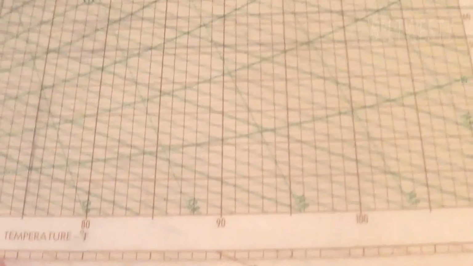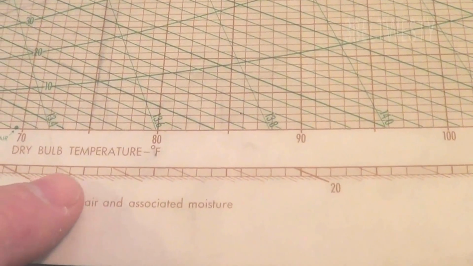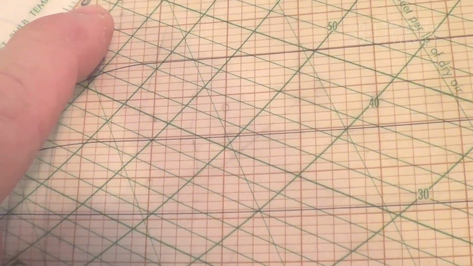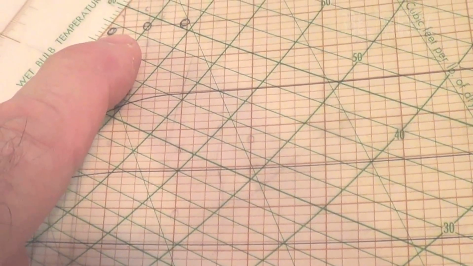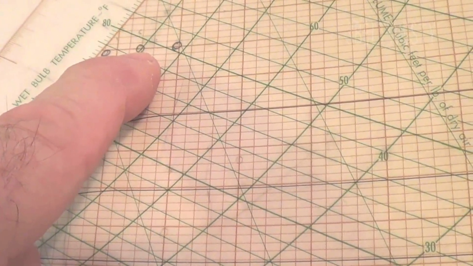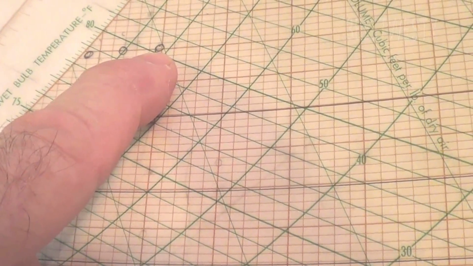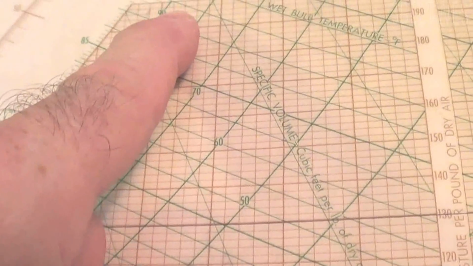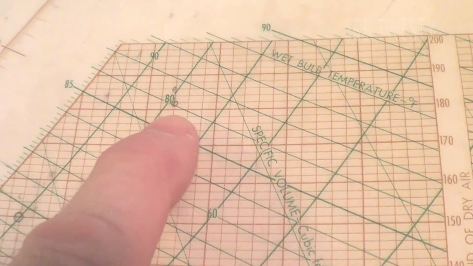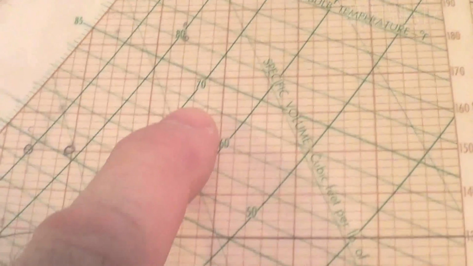Psychrometric chart. This is the dry bulb temperature here along the horizontal axis. That line there, the solid line here, is 80. It's 82. That's 85. These green lines are the humidity lines. It's 90% humidity, 80%, and 70.